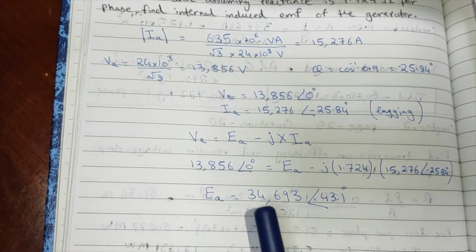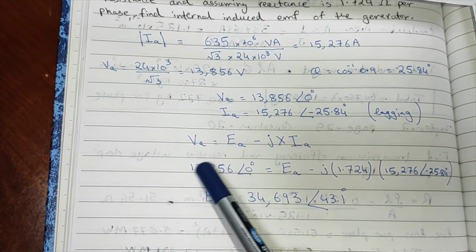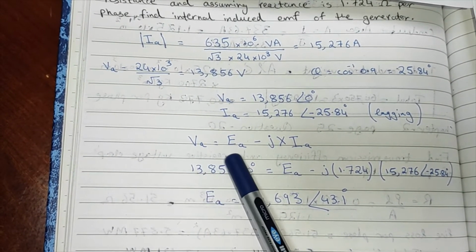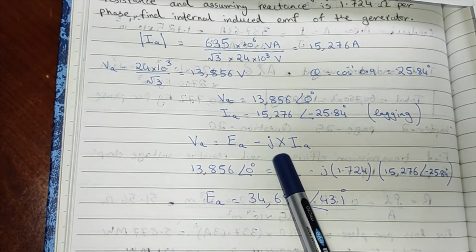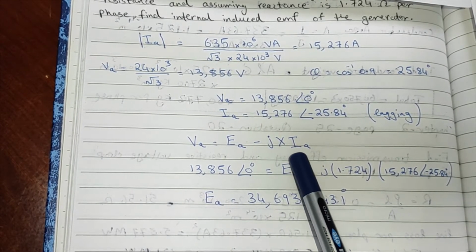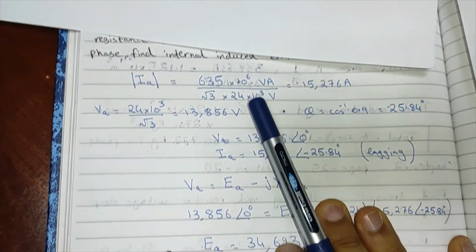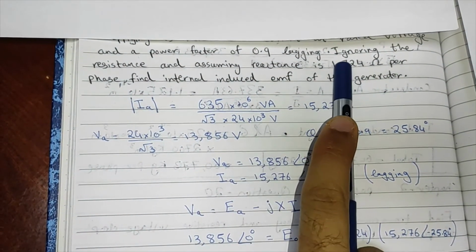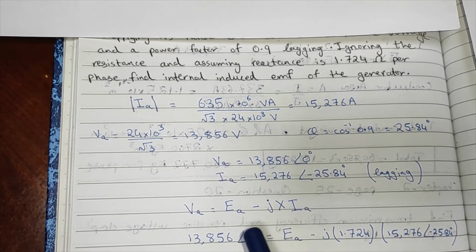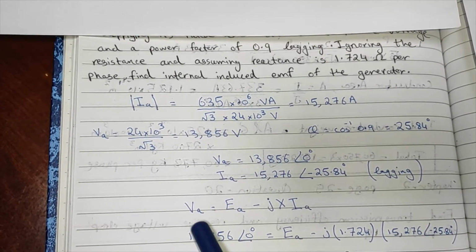After finding this, you will just simply put all these values in this equation, the simple equation of a generator: VA equals EA minus j times the reactance times the phase current. There is no resistance part over here because the question already says that we are ignoring the resistance. So the resistance value is 0 here, and R multiplied by IA is ignored. So you're simply left with this equation.